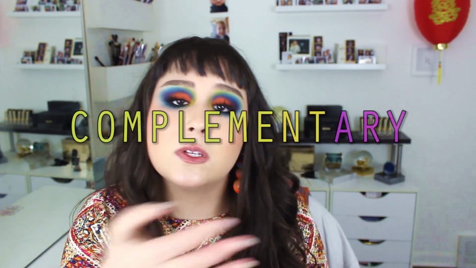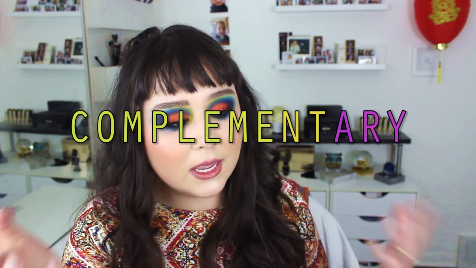What we were talking about earlier, complementary color schemes. We talked about this, right? So it's basically using opposites. Orange and blue, yellow and purple, blurple and citrine.